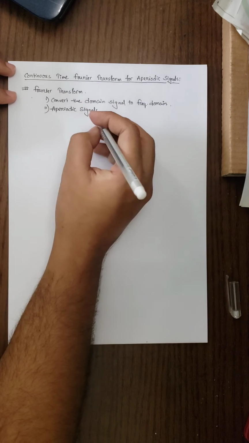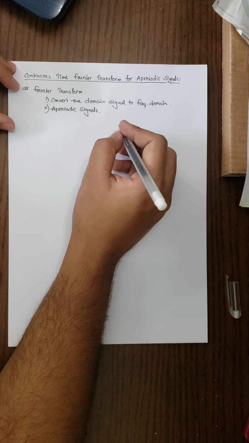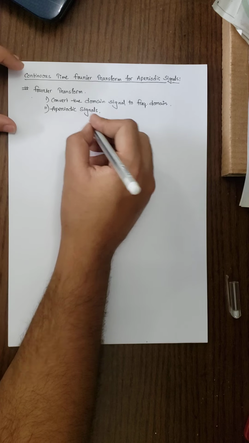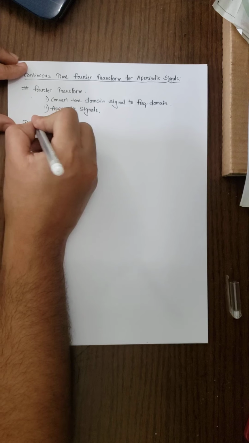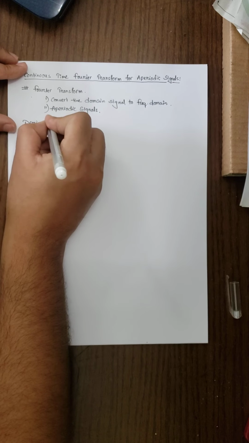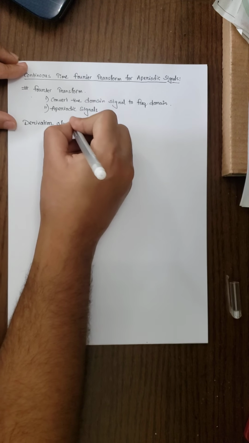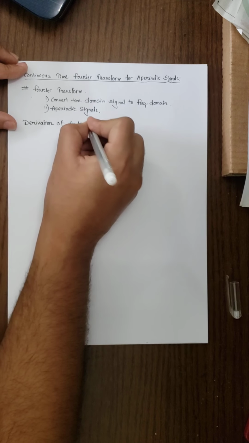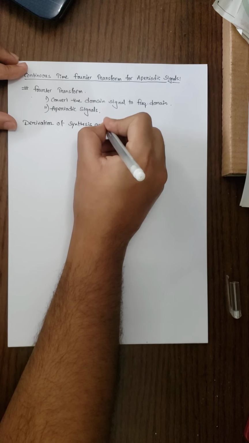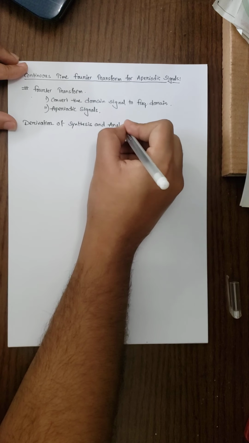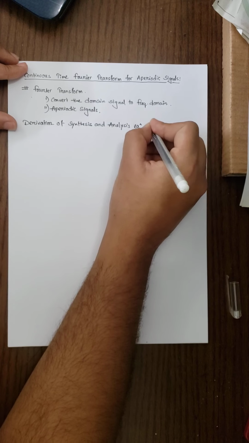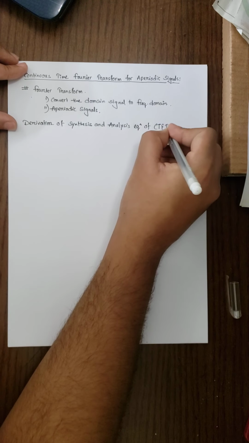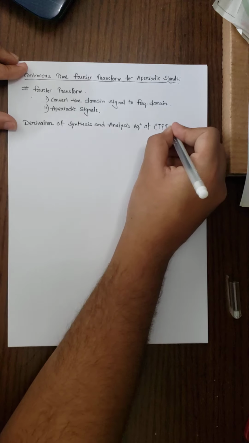Now, without further ado, let us go to the derivation of the synthesis and analysis equation of the CTFT, continuous time Fourier transform.